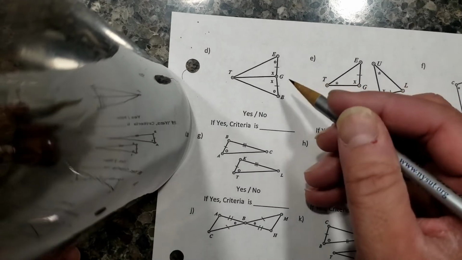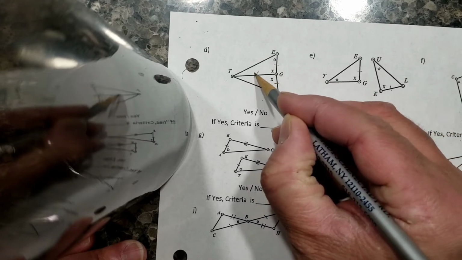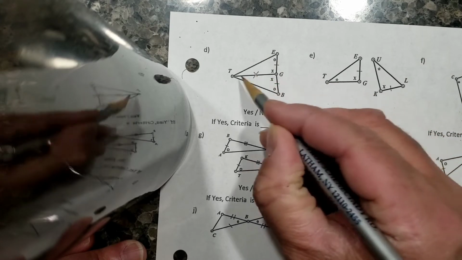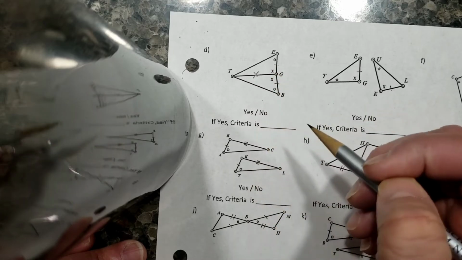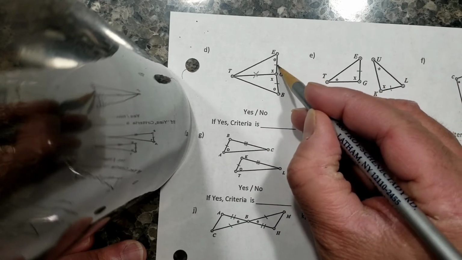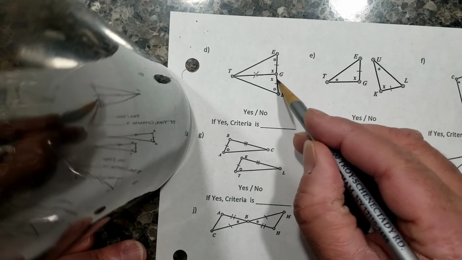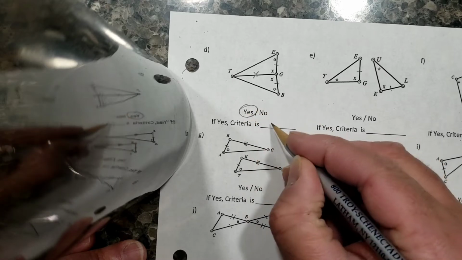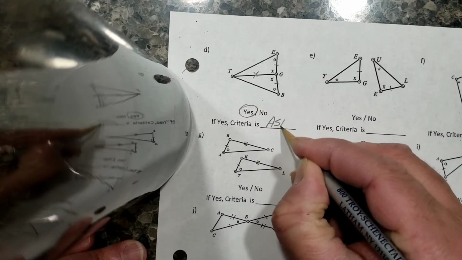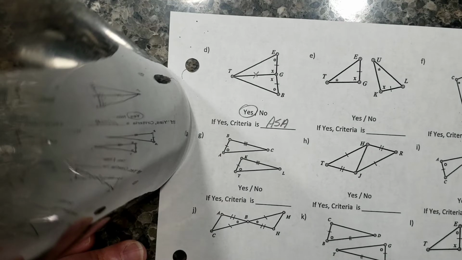D, we'll start with right here, page 10. Normally I would put an X here to show that that's reflexive. TG is in both triangles, but it's really not necessary here. We've got an angle, a side, an angle. We've also got the same angle, side, angle. So yes, these are congruent. Angle, side, angle.